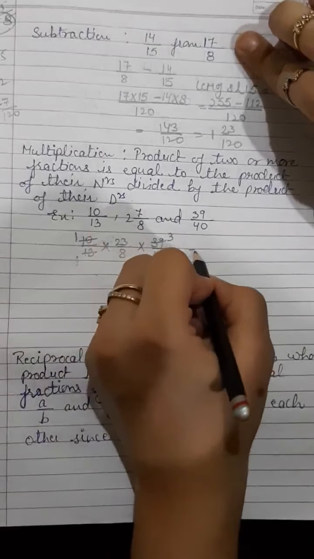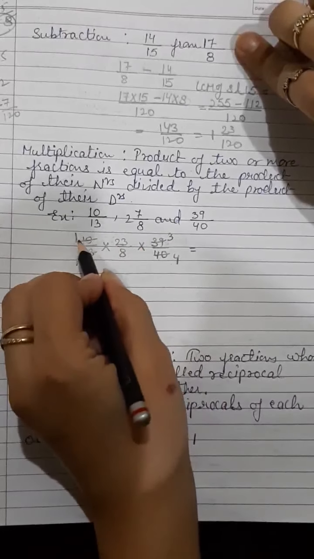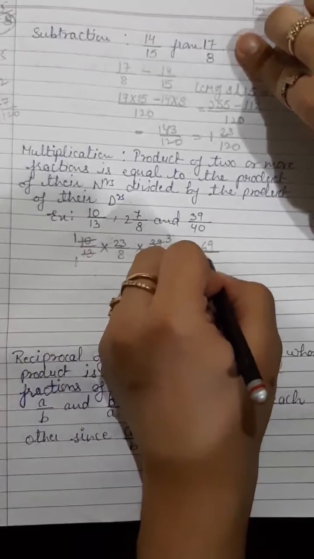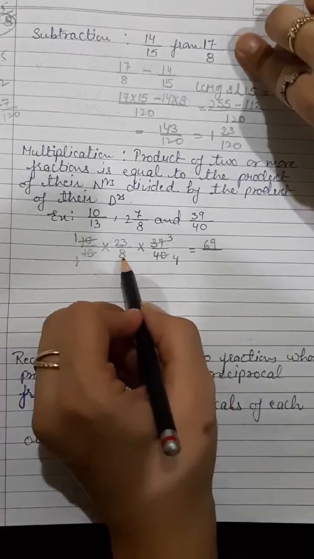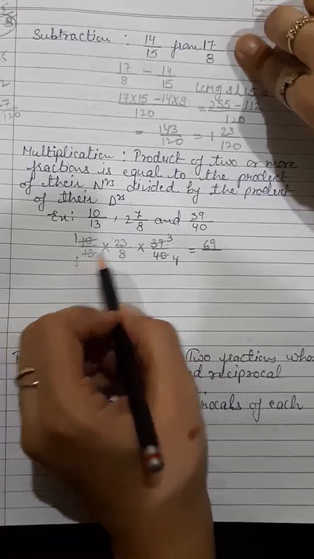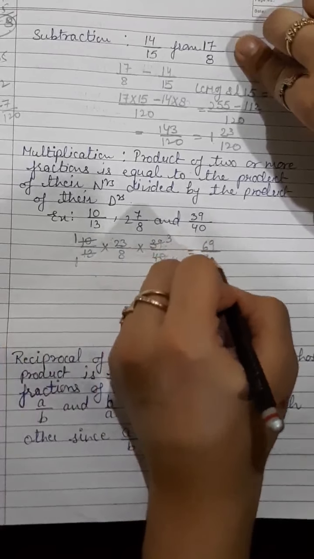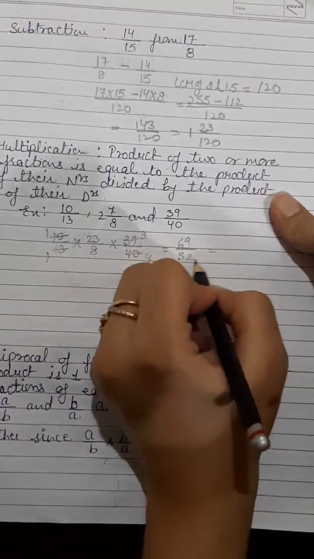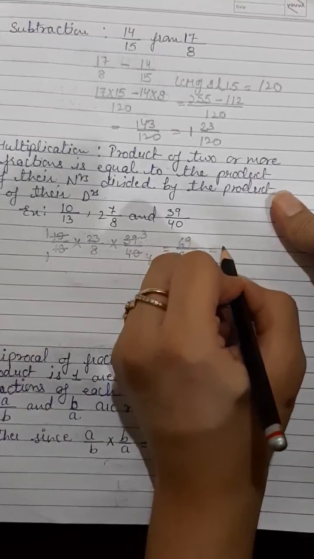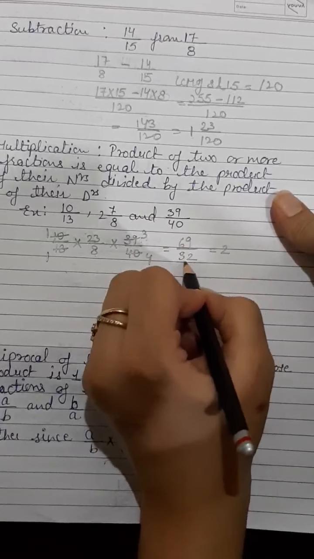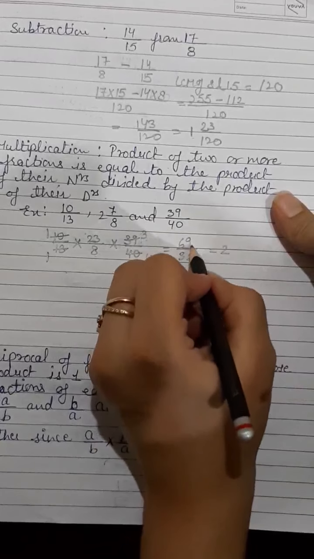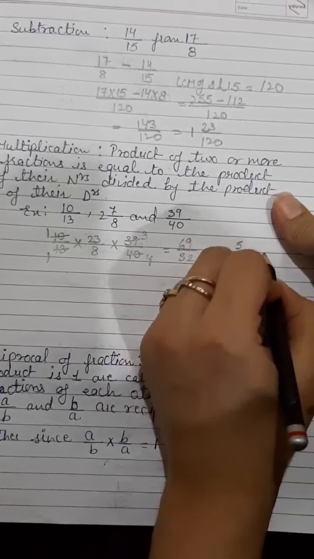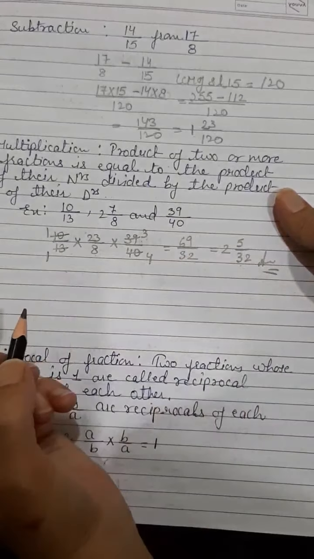Clear? So multiply all the numerators. 1 times 23 times 3 is 69. Clear? And 4 8s are 32. 32 into 1 is 32 only. Clear? Now convert into a mixed fraction also. 32 2s are 64 and 69 minus 64 is 5, so 5 by 32. So 2 whole 5 by 32 will be the answer.